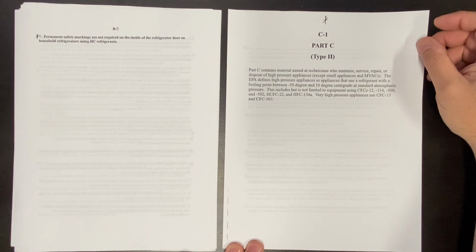This includes, but is not limited to, equipment using CFCs 12, 114, 500, and 502, HCFC 22, and HFC 134A. Very high pressure appliances use CFC 13 and CFC 503.